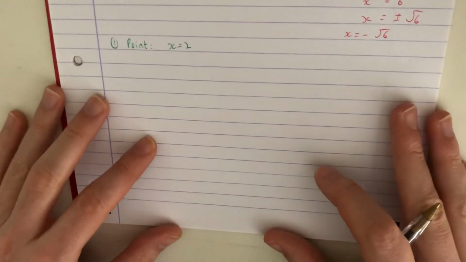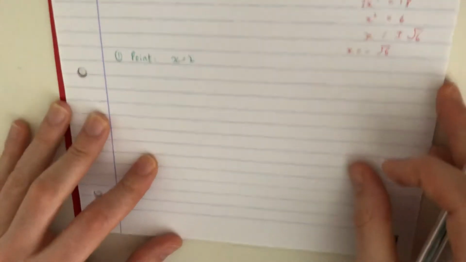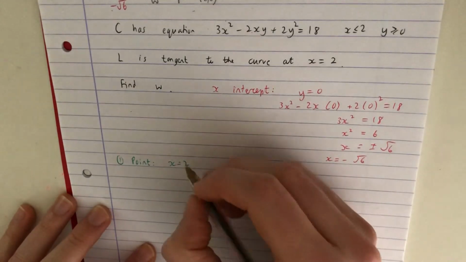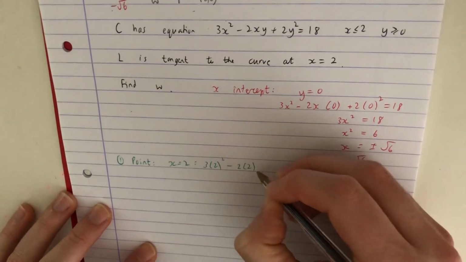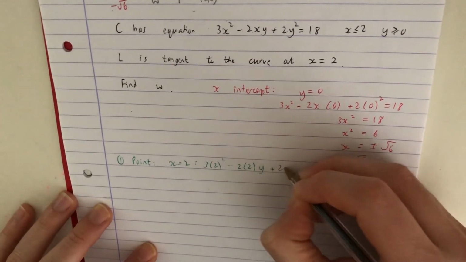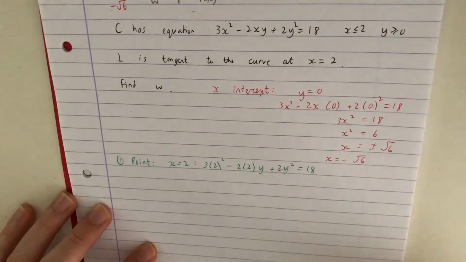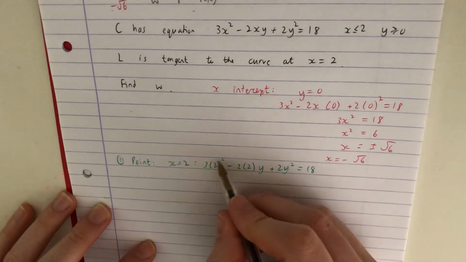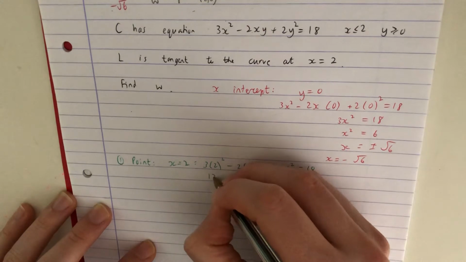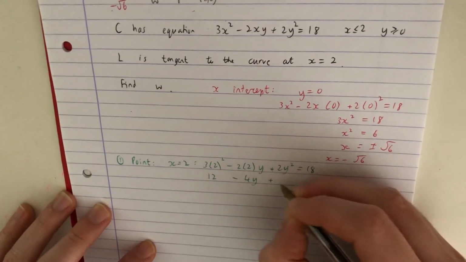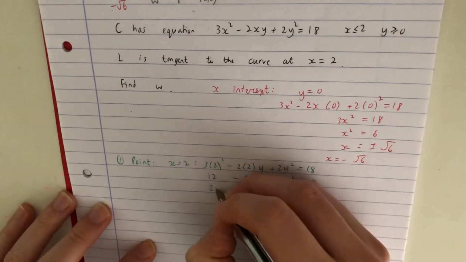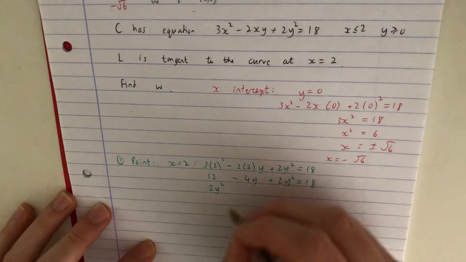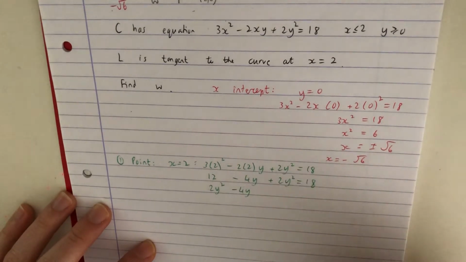So put 2 in, and you end up with, where's the equation? There it is. 3 2 squared subtract 2 2's times y plus 2y squared is equal to 18. Let's simplify. 4 times 3 is 12, subtract 4y plus 2y squared is equal to 18. Make it equal to 0. 2y squared minus 4y minus 6 is equal to 0.